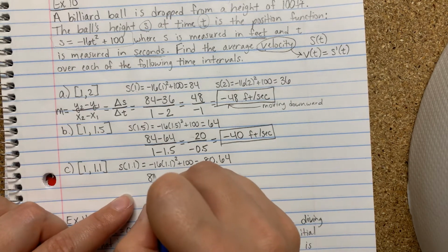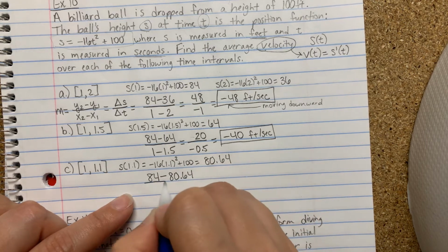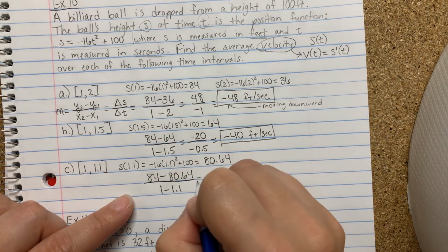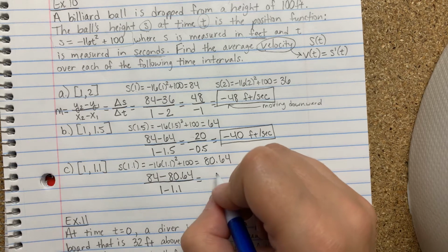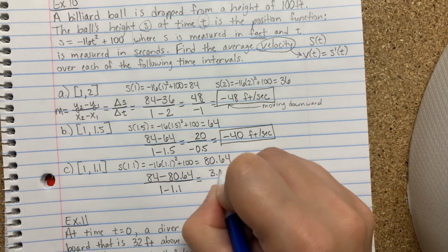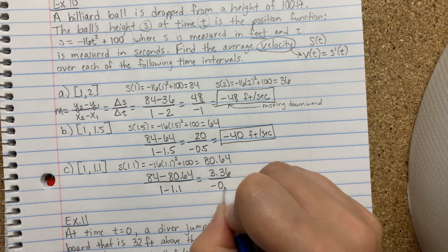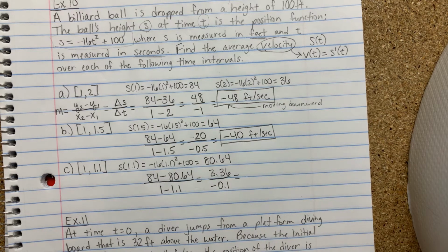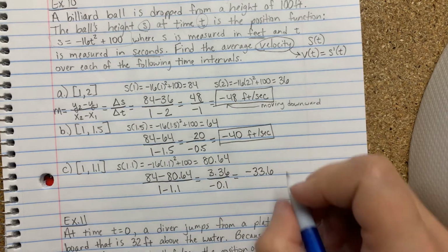So I'm going to do 84 minus 80.64 all over 1 minus 1.1. That's going to give me 3.36 over negative 0.1, which gives me negative 33.6 feet per second.